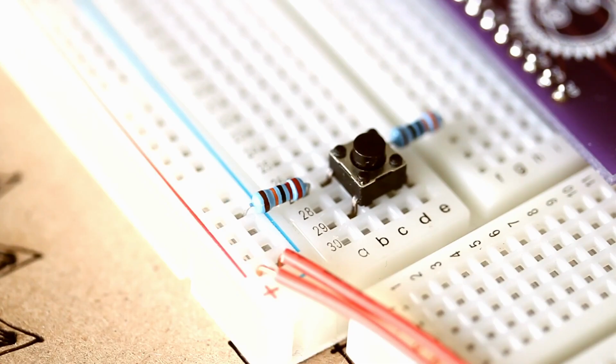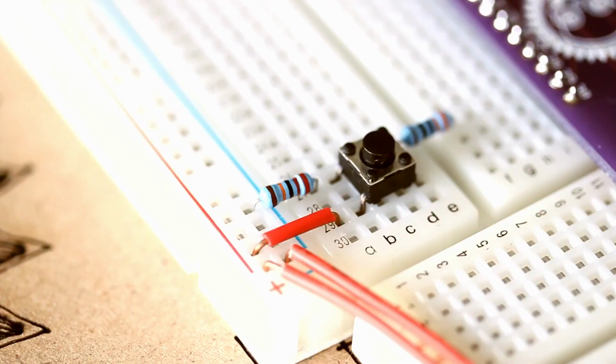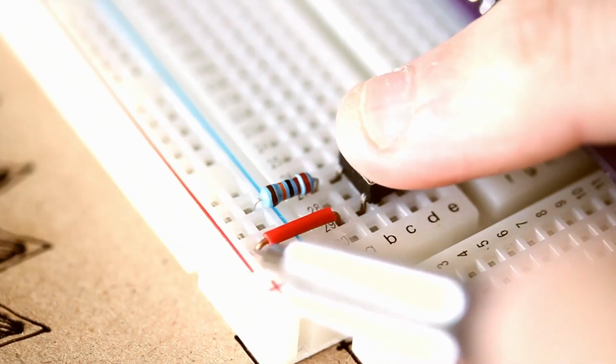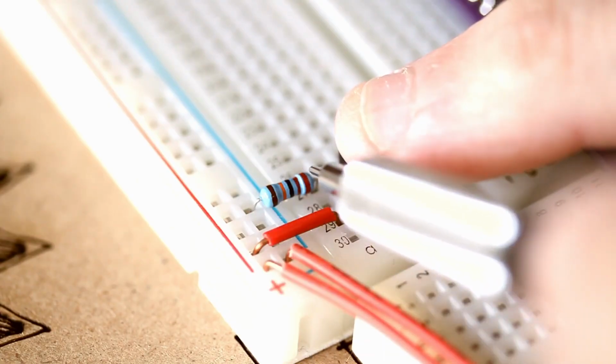Now we only have to put in the connection from VCC to the other side of the switch. So now when the switch is depressed, this lead will be connected to this lead. And VCC will be connected to ground through a 220k resistor.